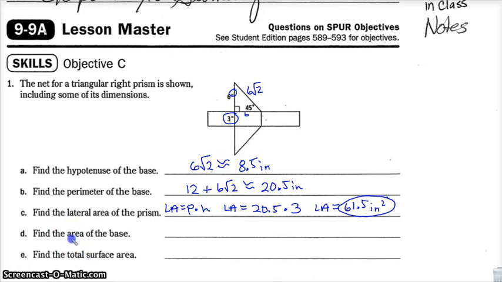Now, let's find the area of the base. This is needed to find the surface area. So, the area of my base, I'll use the formula 1/2 the base times the height for my triangle area formula. My area I will find is 1/2 times the base of this right triangle, which is 6, times the height of the right triangle, which is 6. So the area of the base is 18.